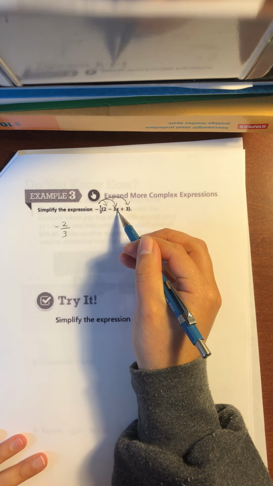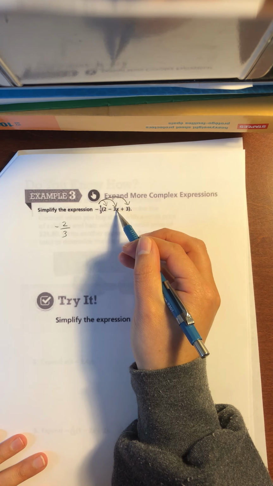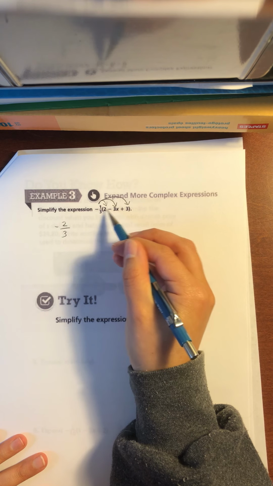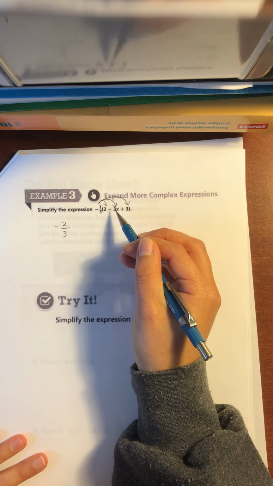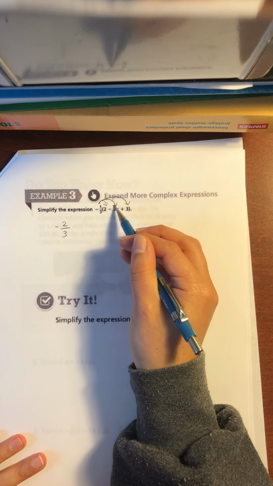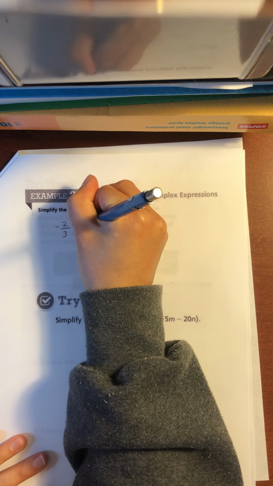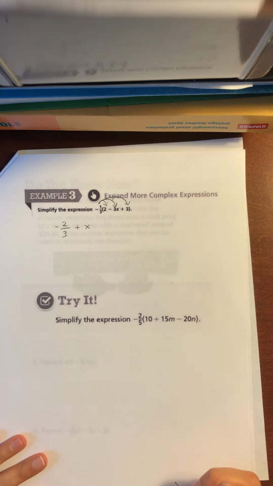Negative 1/3 times negative 3 is, a negative times a negative is a positive, so it would be positive 3/3, and positive 3/3 is just 1x. So plus 1x, or you could just write plus x.